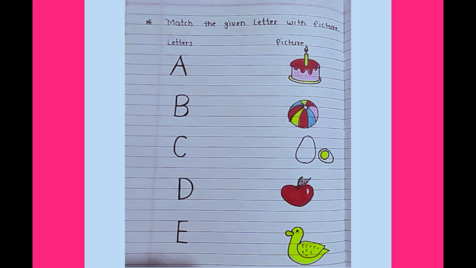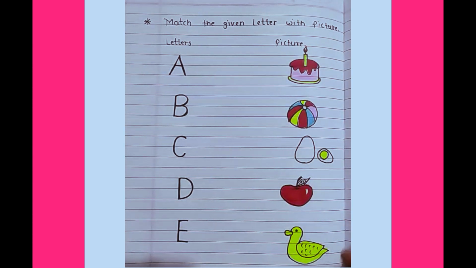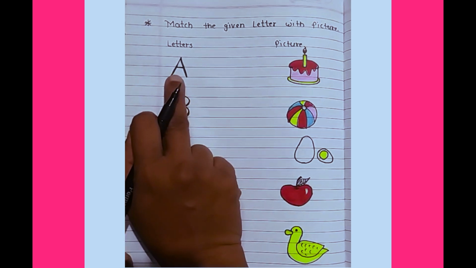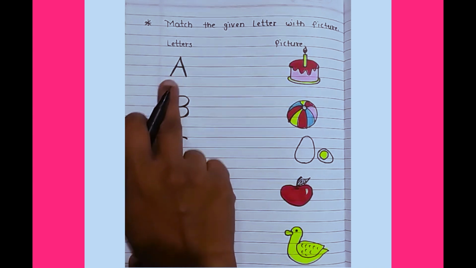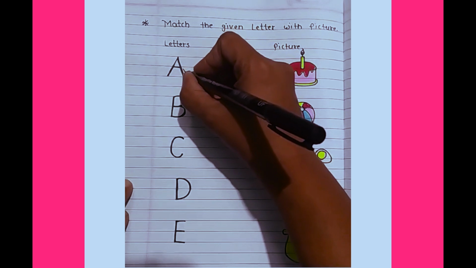Today we are going to match the given letter with their pictures. Okay, then let's start. Here I write letters and here are the pictures. So A for apple. Where is apple? Apple is here. Then draw line like this.